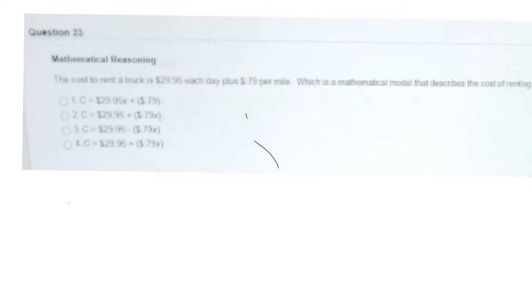Answer choice 1 is gone because it's 29.95 times the number of miles you drive. No. We're spending only $29.95 as a baseline, and then on top of that, we have the variation, right? So this is gone. Let's see, $29.95 plus 79 cents per mile. Yes, that is exactly what we will be spending. It will be $29.95 no matter what, and then depending on how many miles, which is X, you're going to be spending 79 cents per mile. We do not even need to look at the rest of the choices. Moving on.